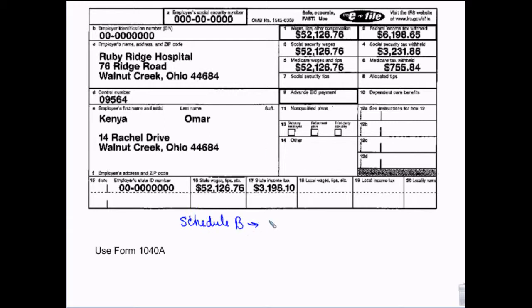Okay. You have more than one source of interest or dividends, or more than $1,500. If you're over $1,500, or if you have more than one source, like interest from 2 banks or stock dividends from 2 or 3 different companies, then you have to attach Schedule B.